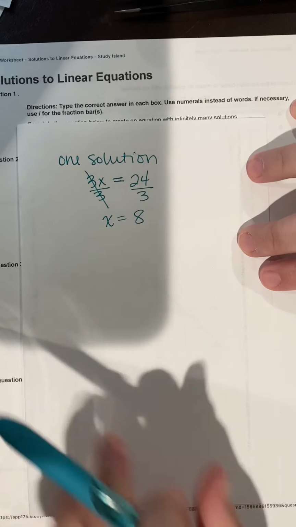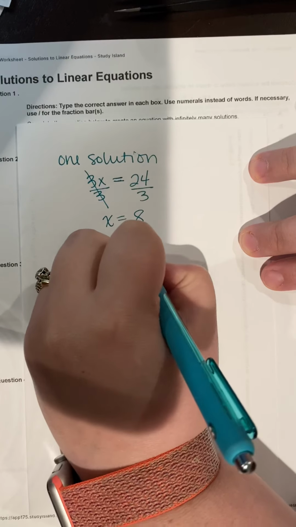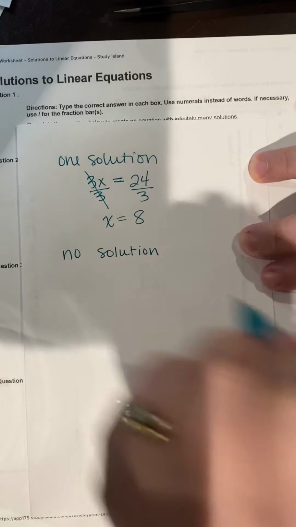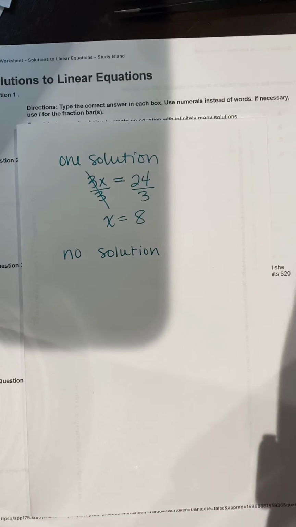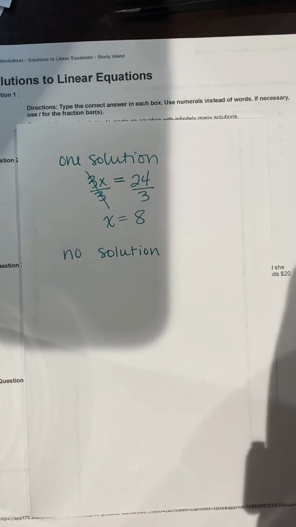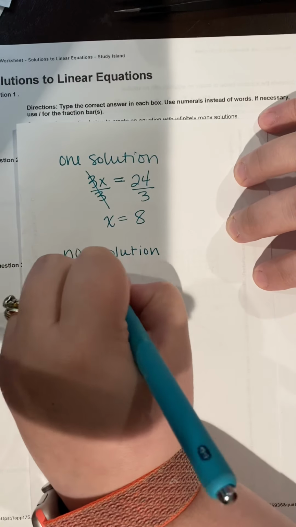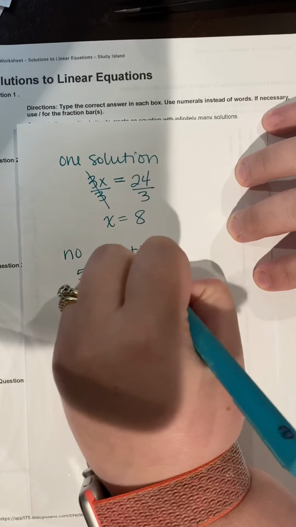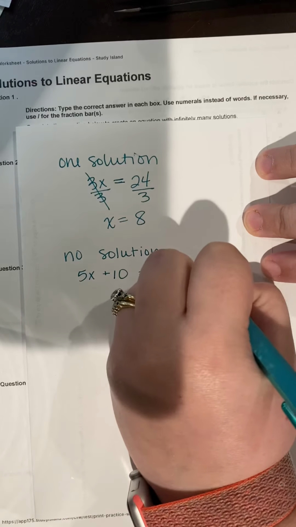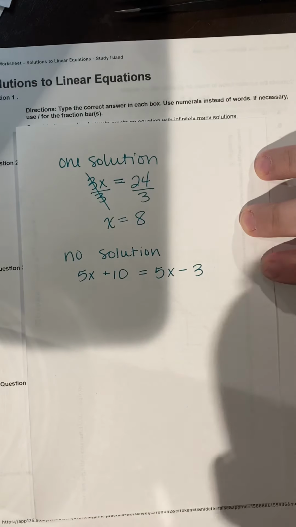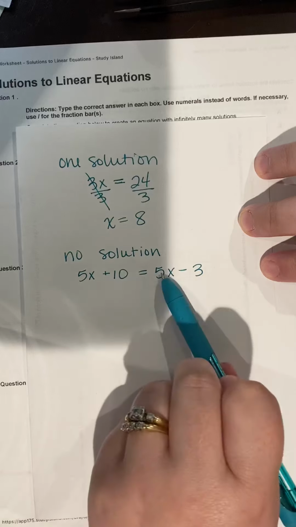The other type would be no solution. What this would mean is that no matter what I do, I am never going to be able to get these two sides of the equation balanced. So that could be something like 5x plus 10 equals 5x minus 3. The 5x's on both sides, what you're going to notice, that's exactly the same.